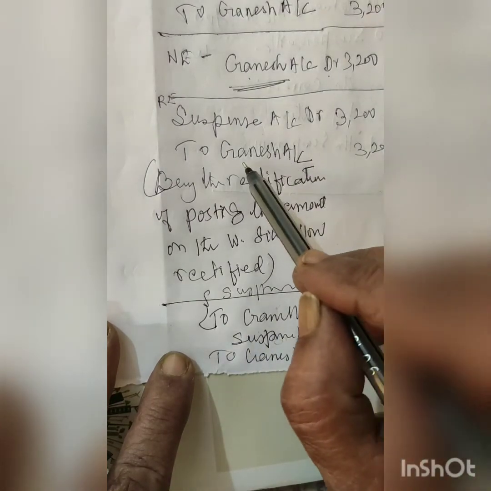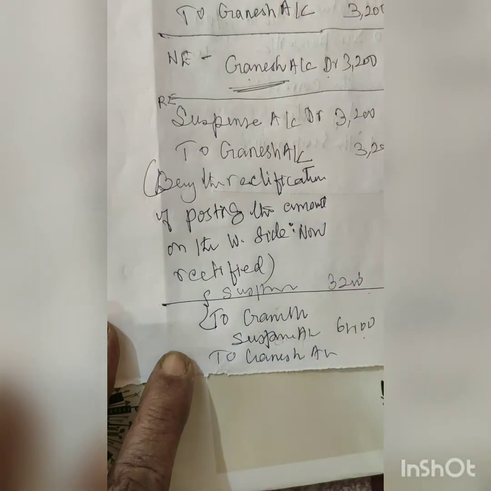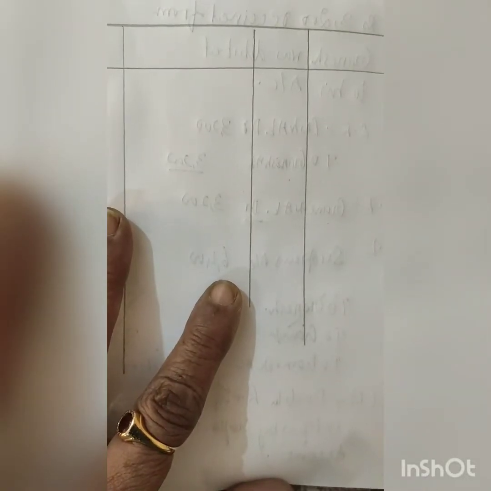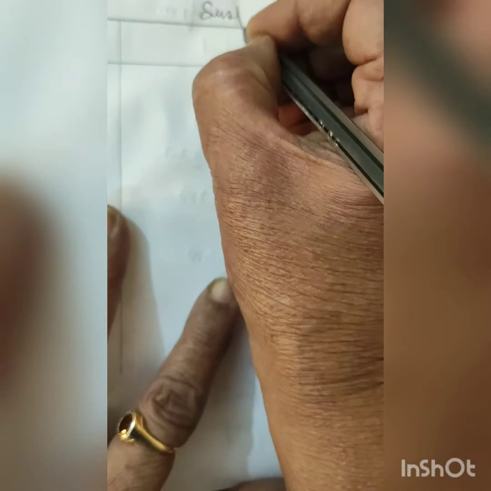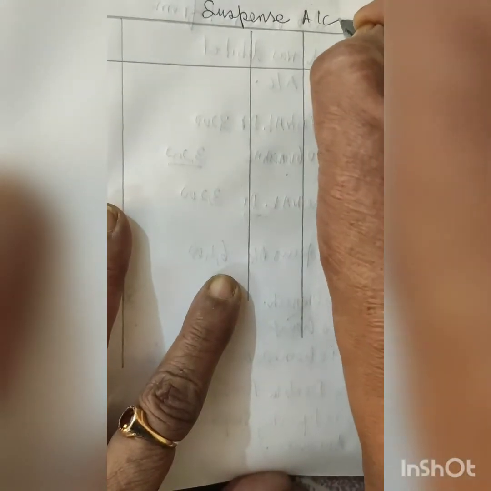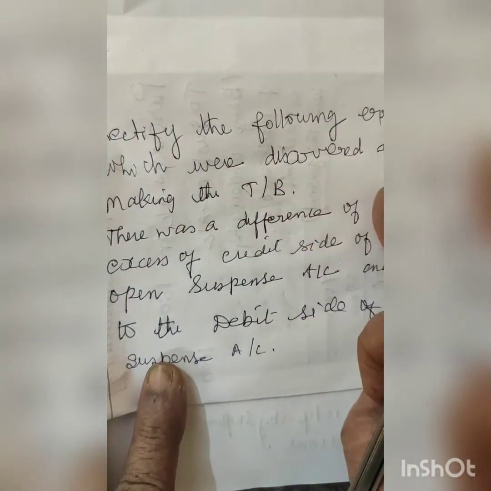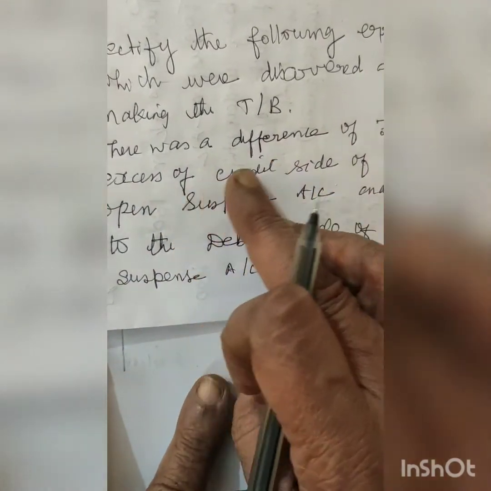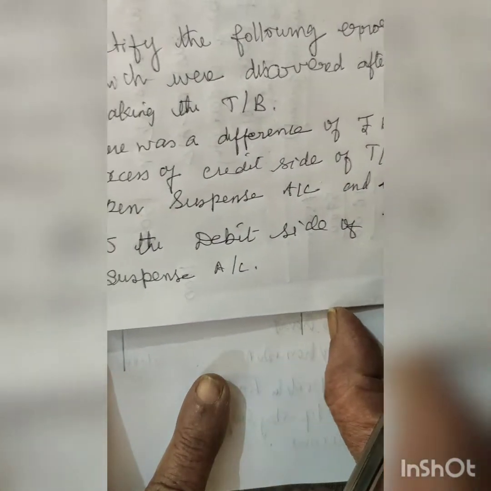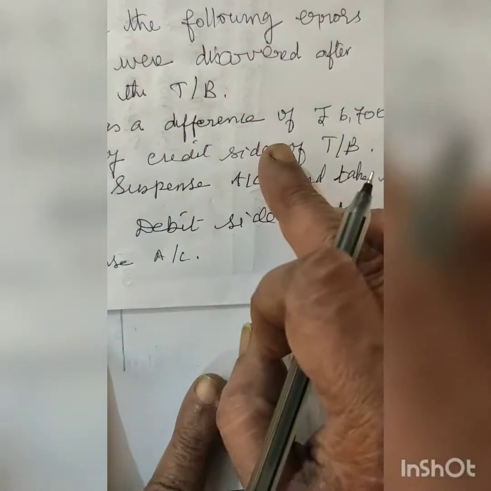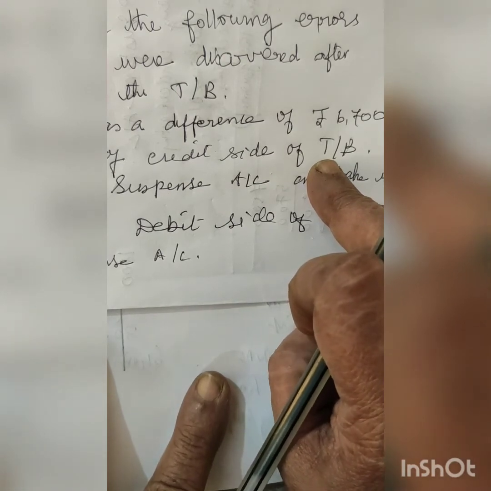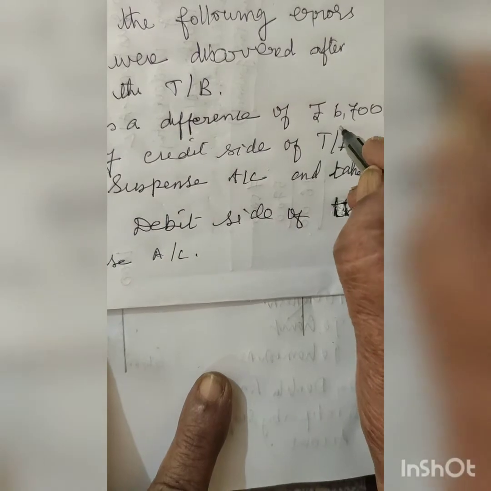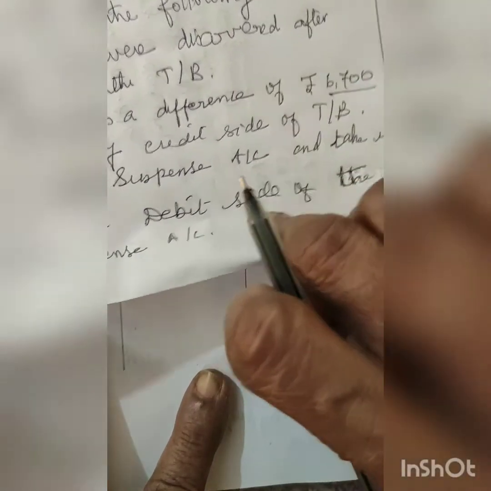Already we had missed to post this entry, we have posted now. Now we are going to open the suspense account. It's just like a ledger account only, we are going to post it. Now write down the heading, suspense account. Now what is the sum given? It is given in the sum, rectify the following errors which were discovered after making the trial balance. There was a difference of rupees 6,700 and excess on the credit side of the trial balance. If it is excess on the credit side of the trial balance, we have to take it to the debit side of the suspense account.